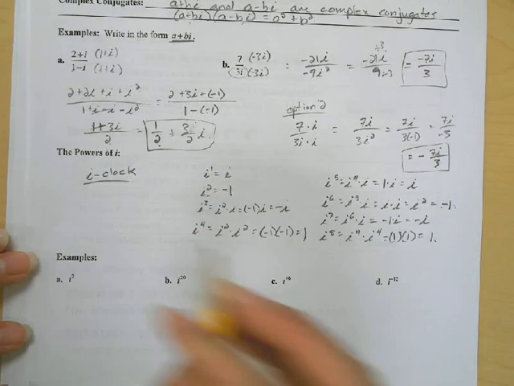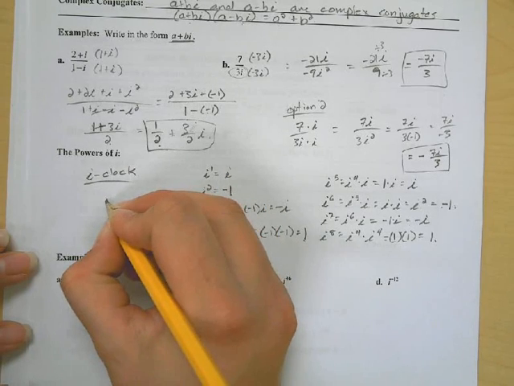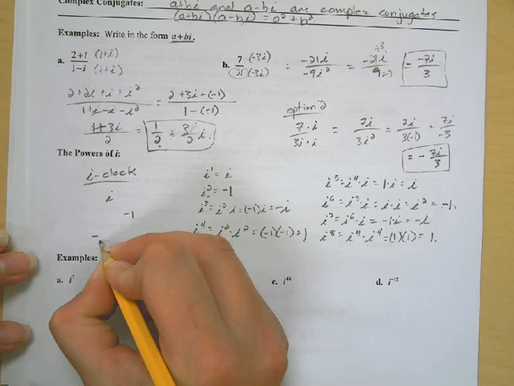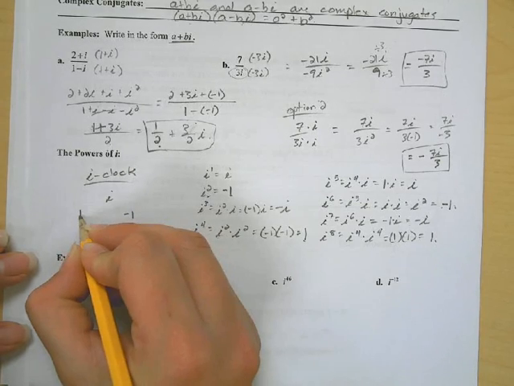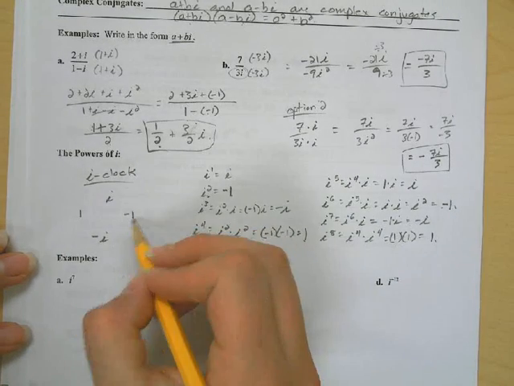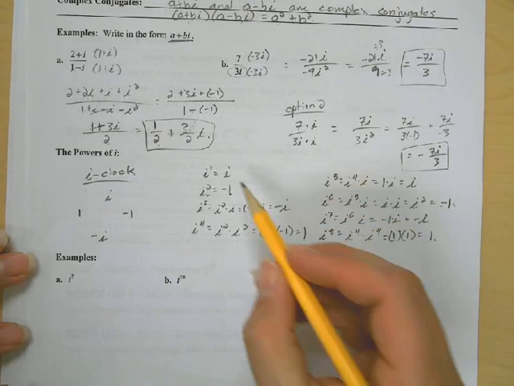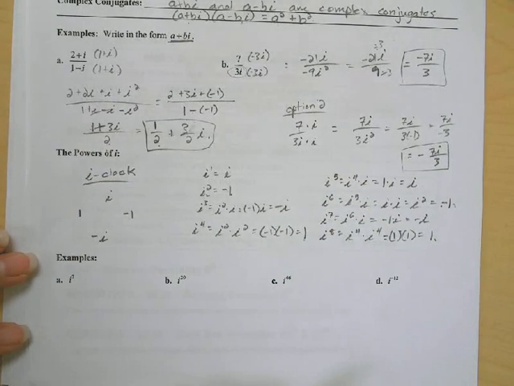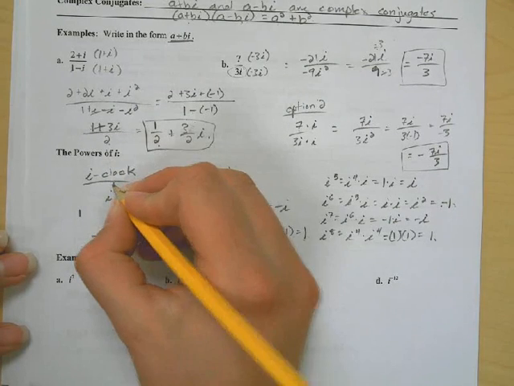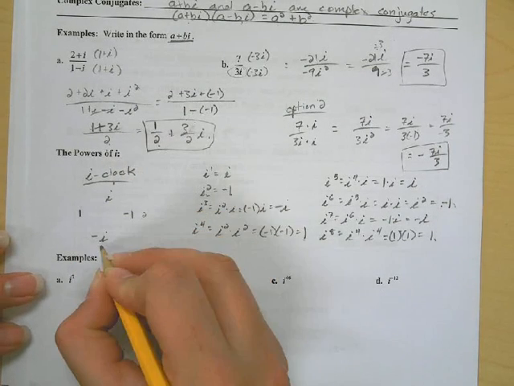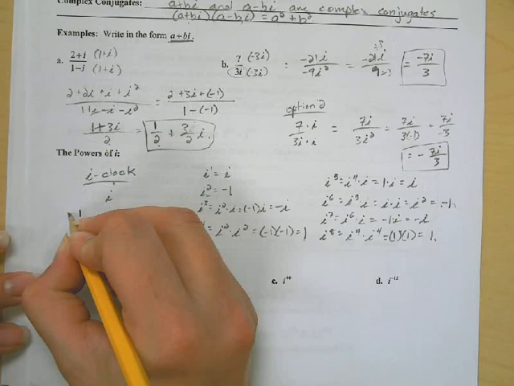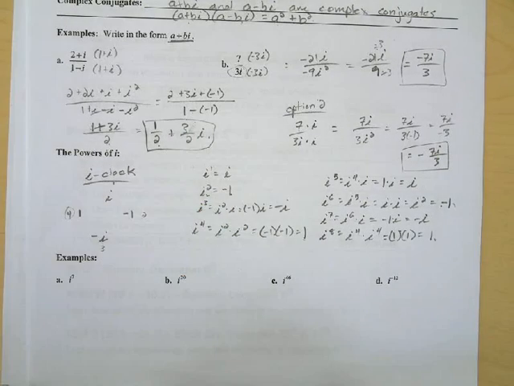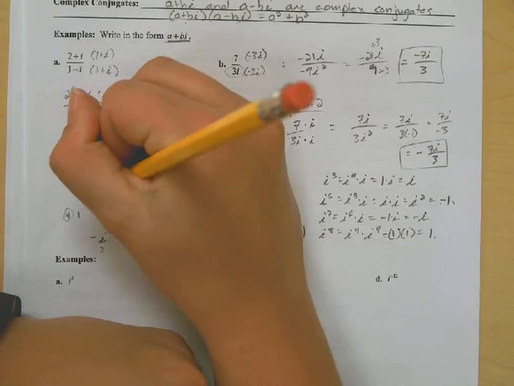So here are my 4 possible answers: I have i, negative 1, negative i, and positive 1. You do have to know the i clock. We will not give this to you. Then this is my 1, 2, 3, and 4. Most people call this a 4. I call it a 0. I'll tell you why in just a second, but it doesn't really matter as long as you know what it represents.